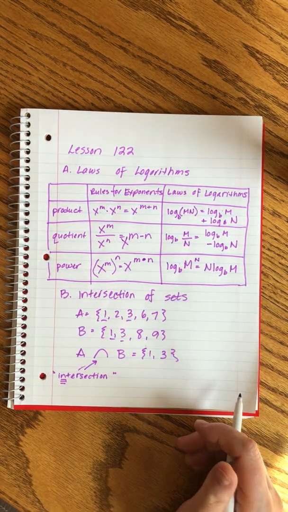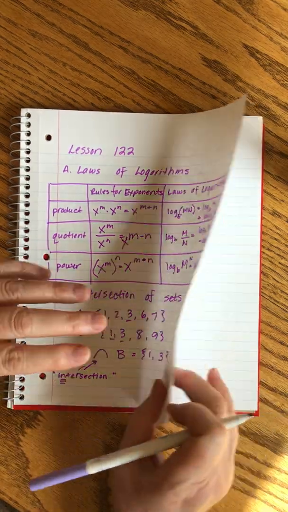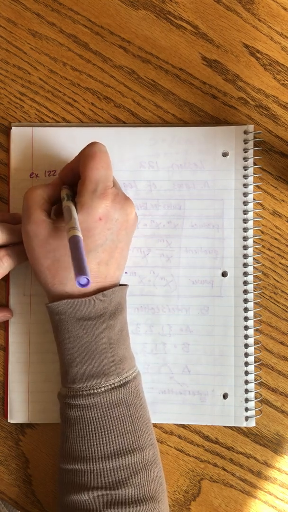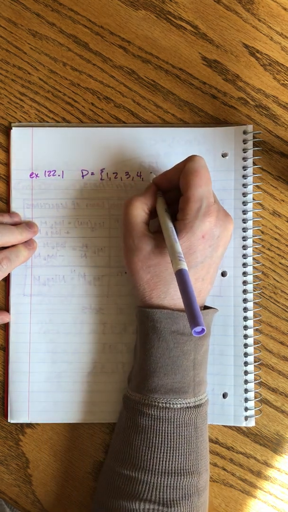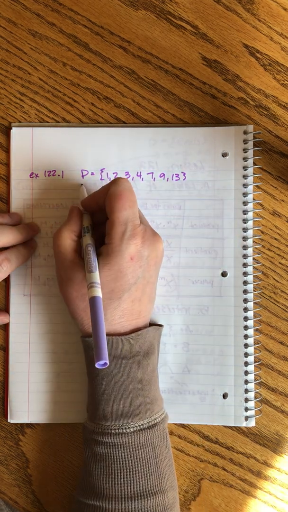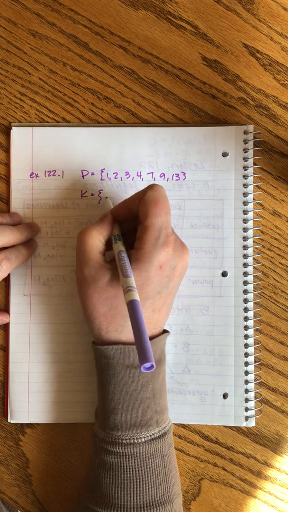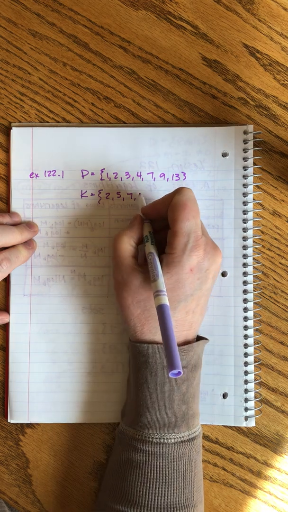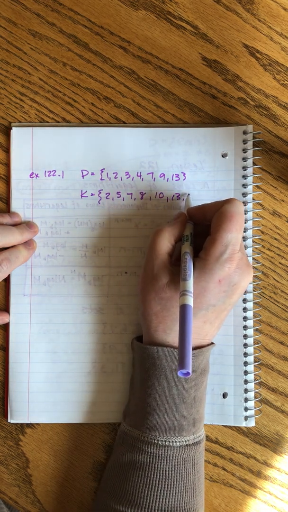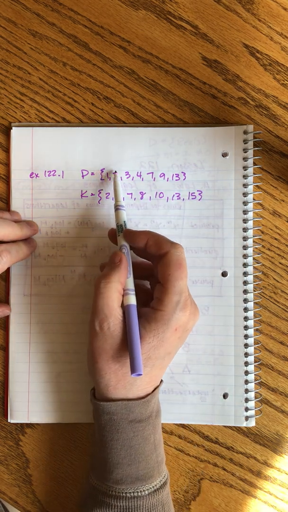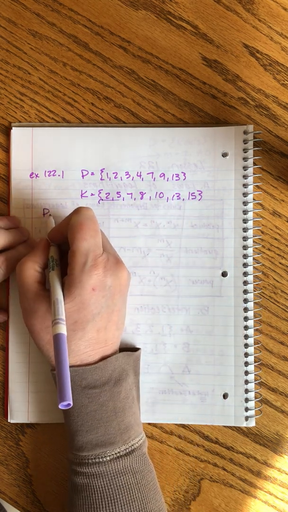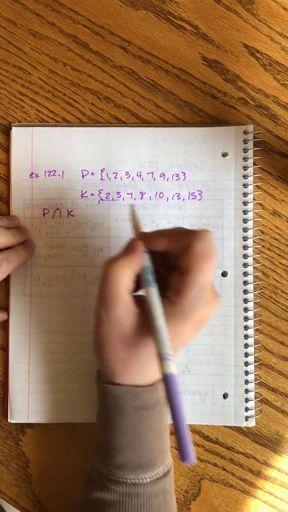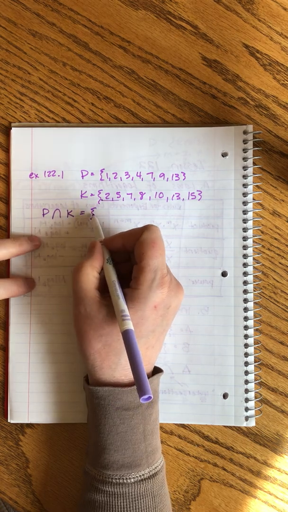All right, here's the actual problem. Example 122.1, we've got set P, which is 1, 2, 3, 4, 7, 9, 13. You would not have to copy these down for the homework. I'm just doing it so we can look at them. And this is 2, 5, 7, 8, 10, 13, 15. Just double checking to make sure I wrote them correctly. Again, you could just look at these sets of numbers in your book, and we're supposed to find the intersection of sets P and K.